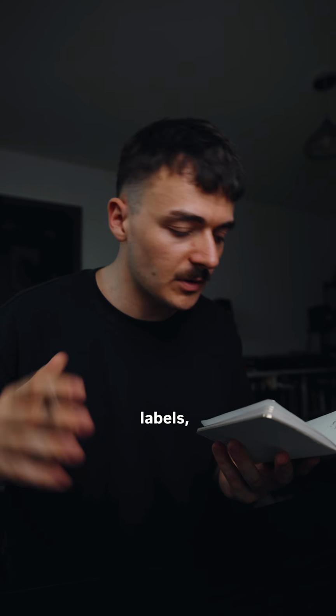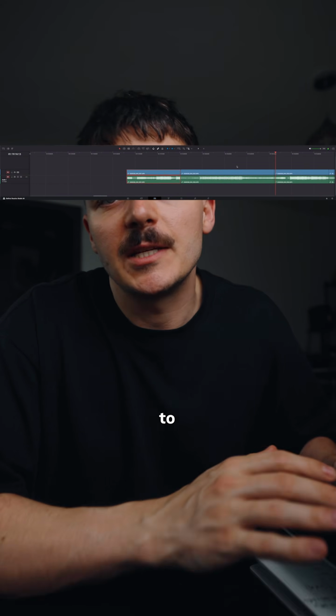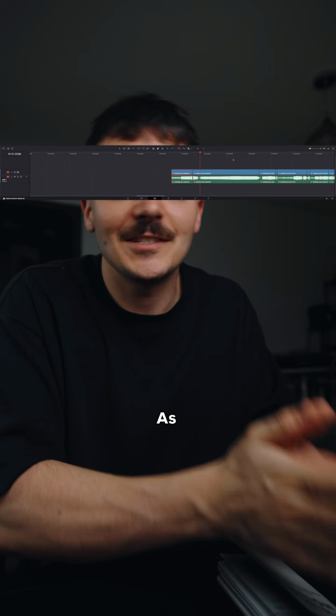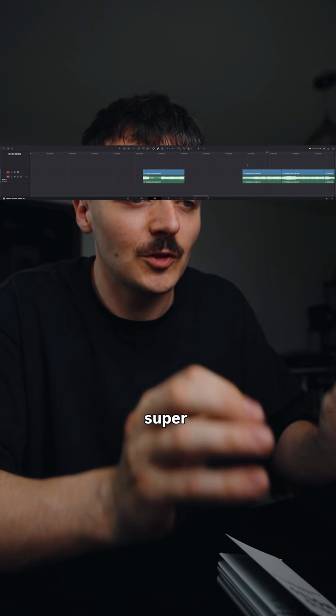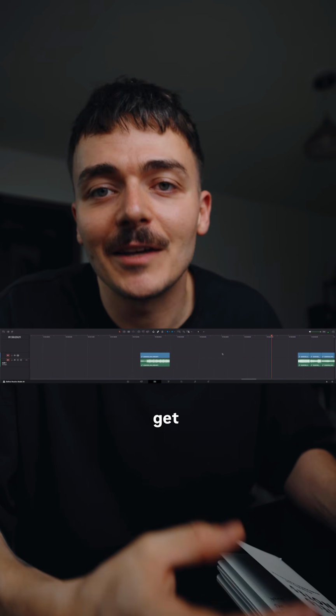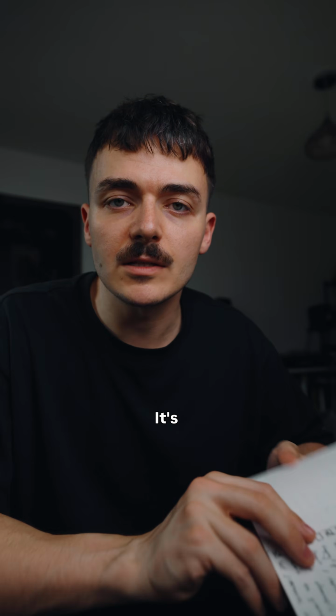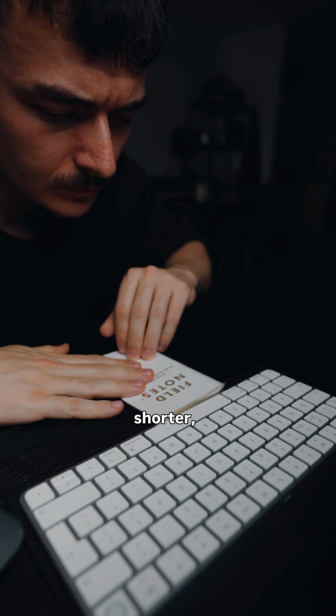Gain and normalize audio channels, scale to frame size. The slip tool, the rolling edit tool, color labels. I've already said color, sorry, I've already said it. You get the point. Right now, I just need to be able to get through some footage on a timeline. As you can see on the screen, it's a small win, super basic stuff, but I managed to get through a bunch of footage and make some selects. It's not much, but the list is getting shorter, and that is a win.